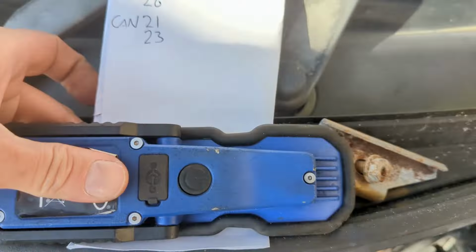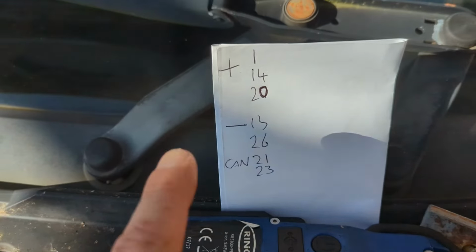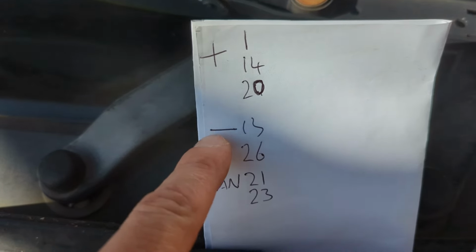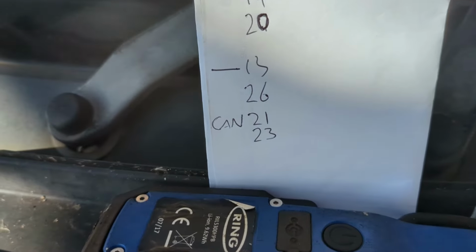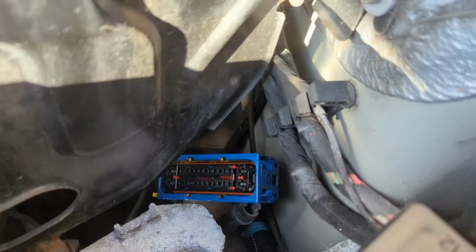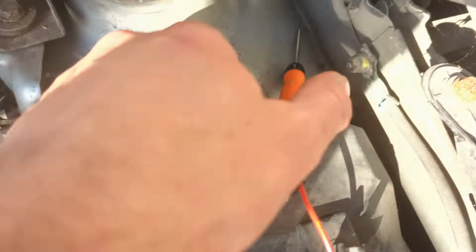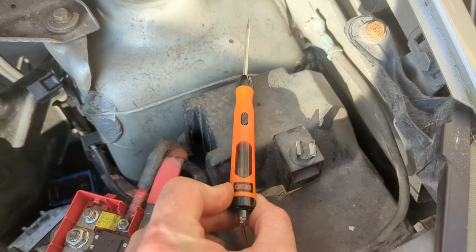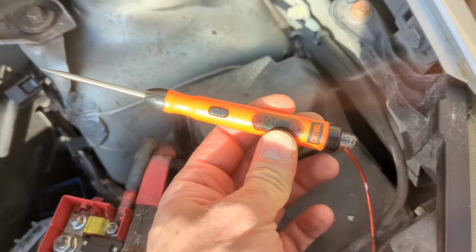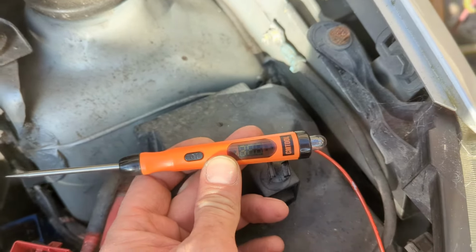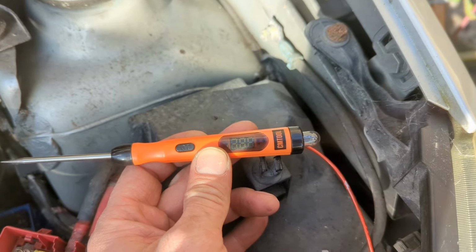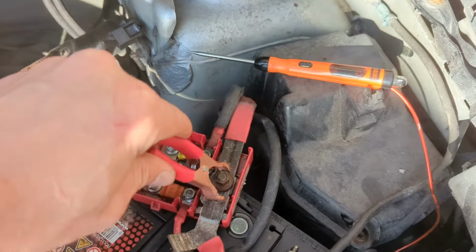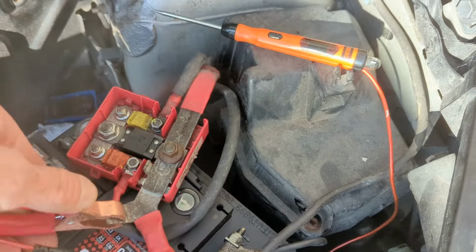So I've obviously looked at the diagram. I've got written what we need to test. So the positives are pin 1, 14 and 20. Grounds 13 and 26. And our CAN signals 21 and 23. Now I've got this little test light to start with. It's got a 501 bulb in it. It'll light up red for positive, green for negative, and it'll give us a voltage display as well, so we can check volt drop. I'm going to check for grounds first.